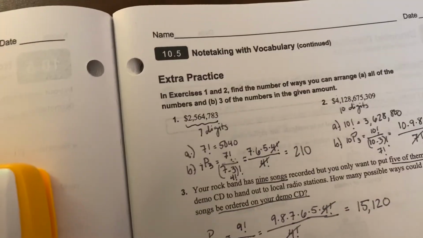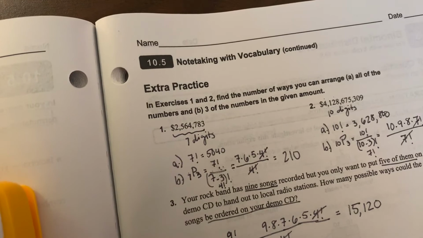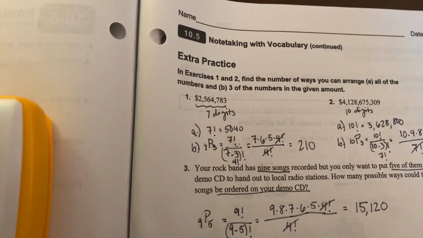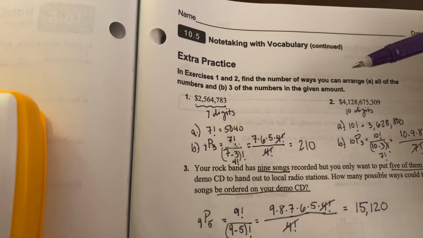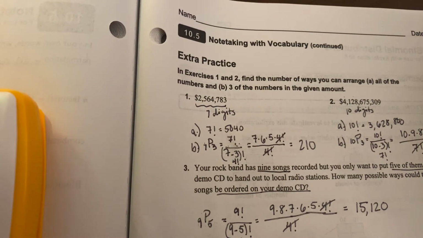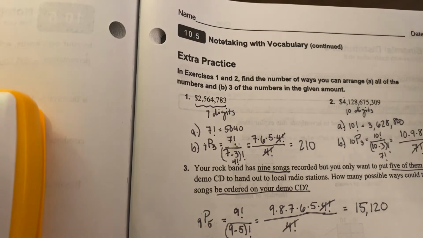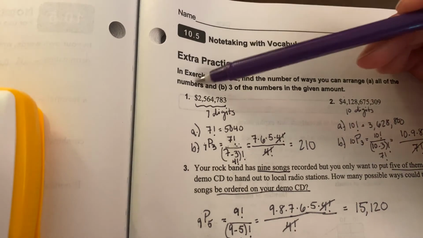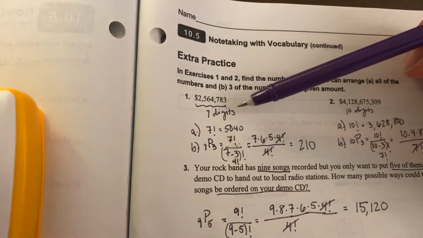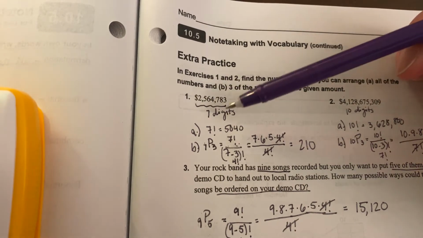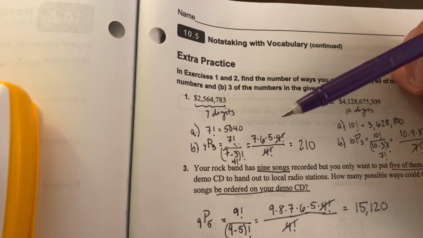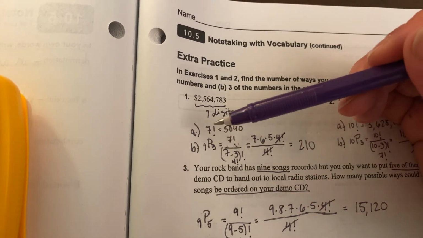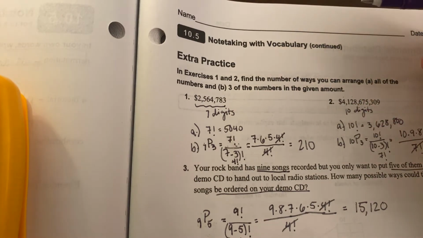Okay, so let's look at some of these extra practice problems, right? In exercises 1 and 2, find the number of ways you can arrange A, all of the numbers, and B, 3 of the numbers in the given amount. So the important thing is counting the number of digits, right? And so in question 1, there are 7 digits. And so if we're just arranging them any which way, that would be 7 factorial.